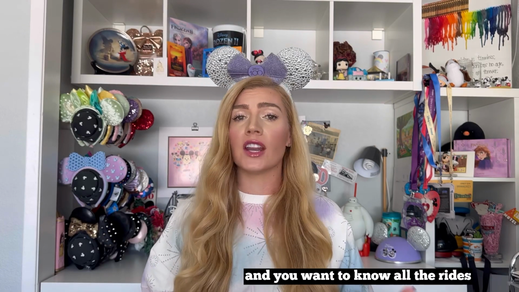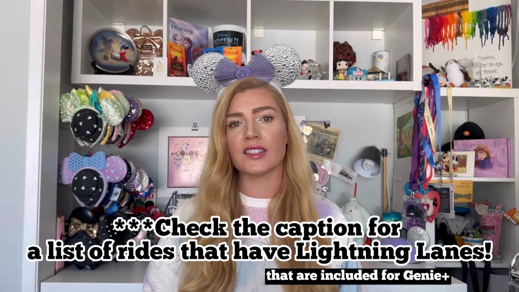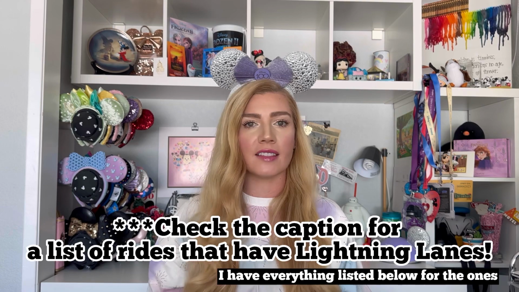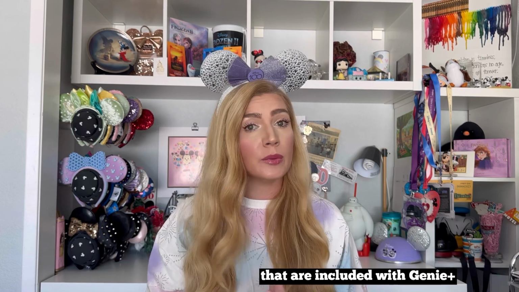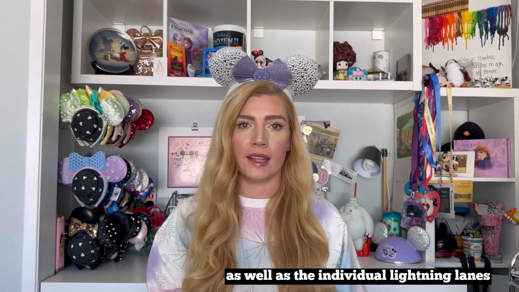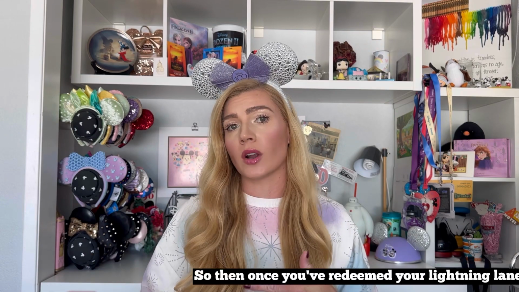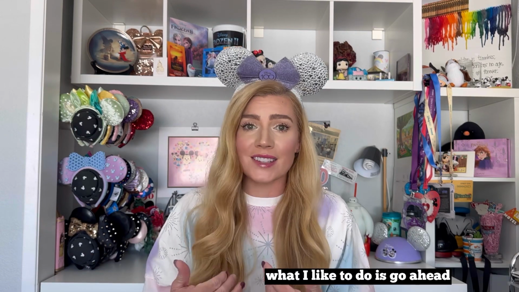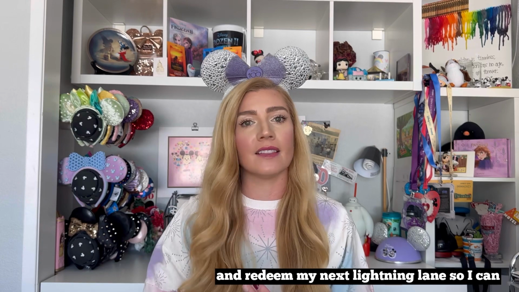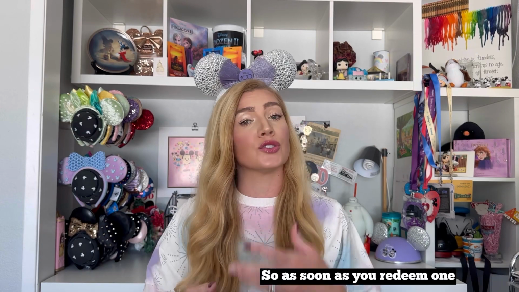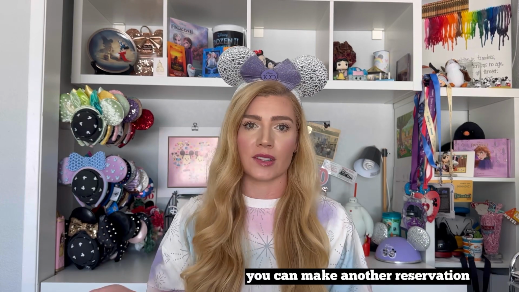Now, if you're watching this and you want to know all the rides that are included for Genie Plus, you can go ahead and check the caption below. I have everything listed below for the ones that are included with Genie Plus, as well as the individual lightning lanes. So then once you've redeemed your lightning lane and you're in line for the ride, what I like to do is go ahead and redeem my next lightning lane so I can use as many as possible. So as soon as you redeem one, you can make another reservation.